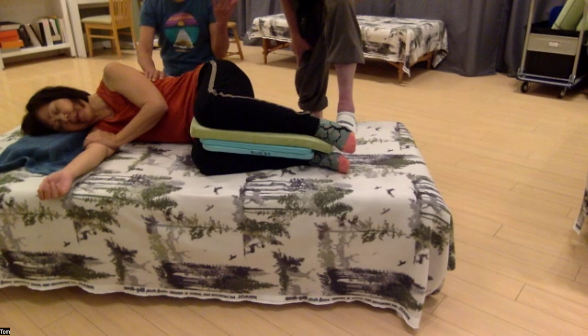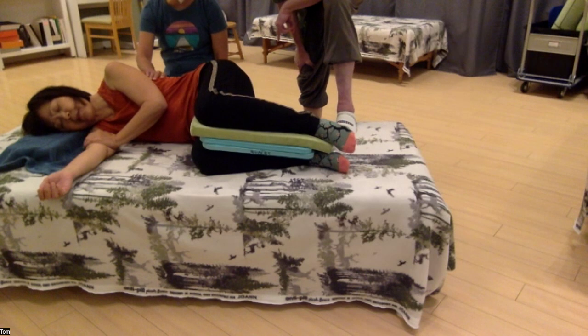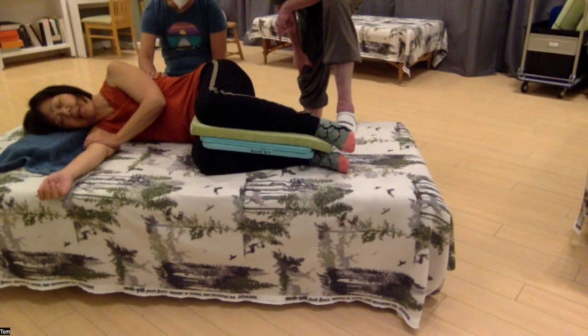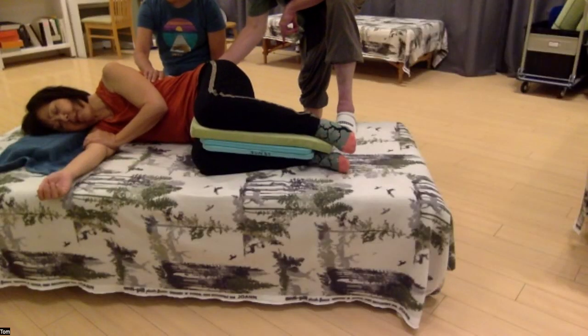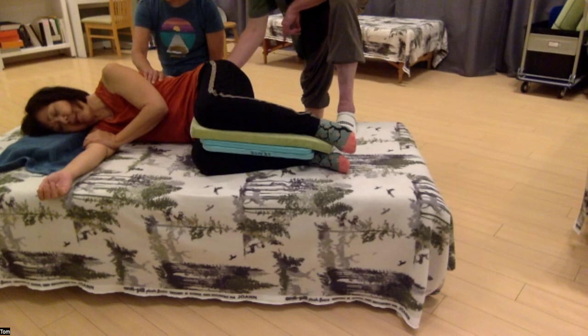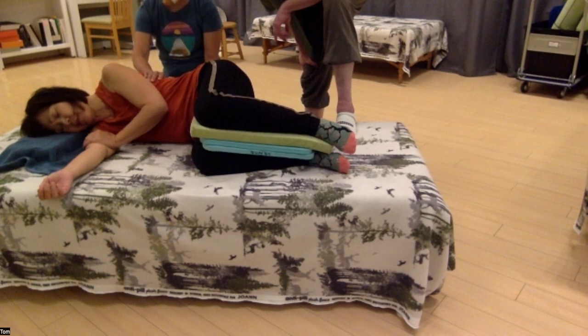Let's see where you may want to put it, right? You can just find right under the spine. Okay, now connect your two hands. There you go.